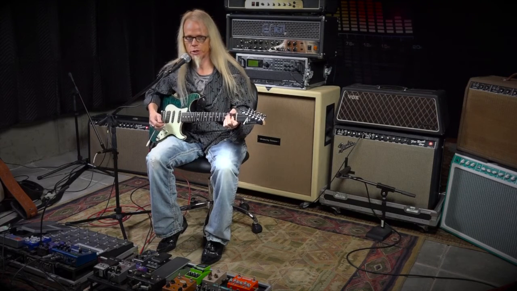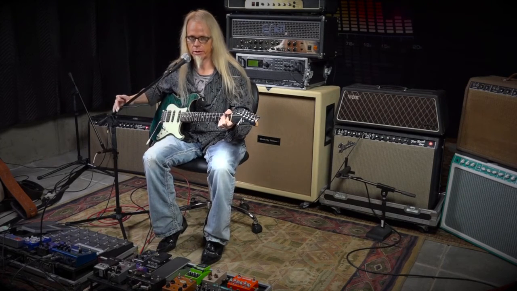So I'm going to decrease the regeneration on this manually so that you can see what that effect actually does.